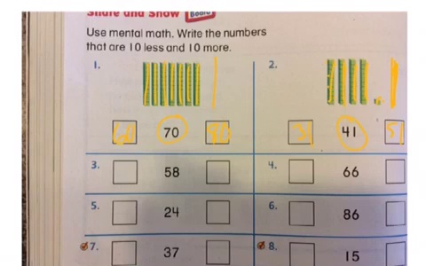Again, some of the kids might catch on to the pattern. They can look at 58, say this has 5 tens, I need 1 less 10, so what's 1 less than 5? 4, 48. So 48, 58, and need 1 more 10, 68 here.